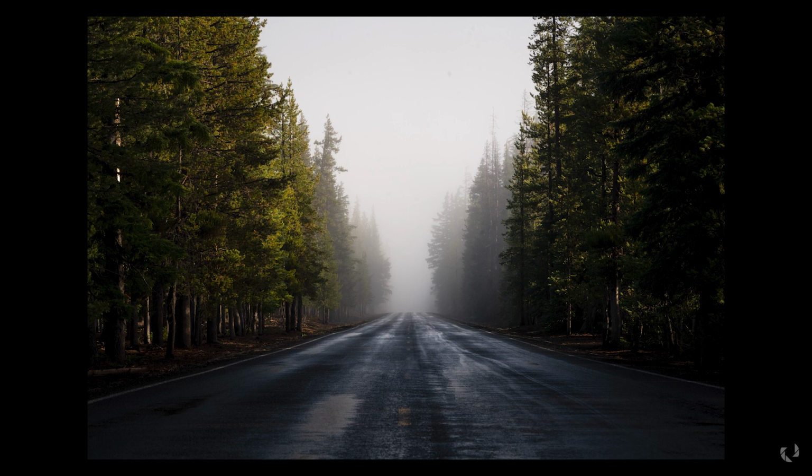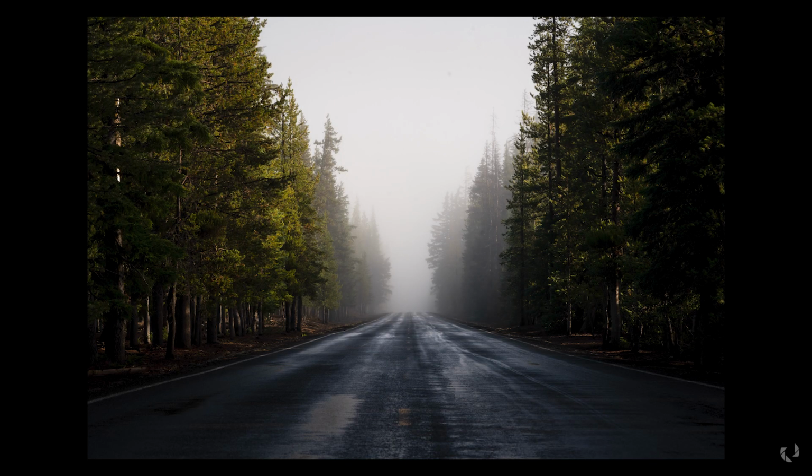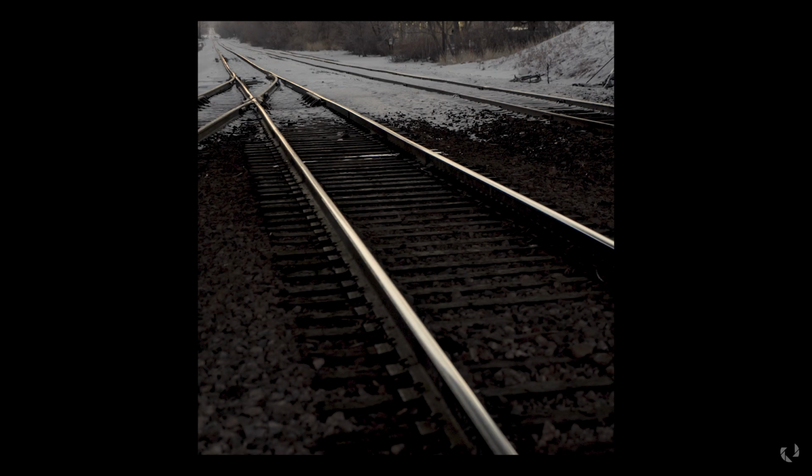This was taken in a misty forest in Oregon, and as you can see, as you go further and further down that road, it eventually leads to that inevitable mist, and we have the trees going further and further into the distance. Another example would be this shot of this glowing railroad that I have right here. So as you can see, those railroads get further and further into the distance, and it just provides a nice leading line for the eye.